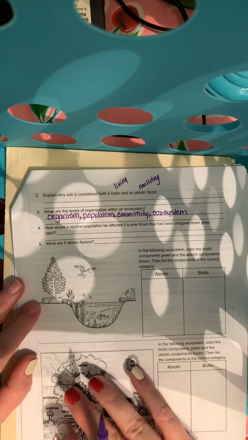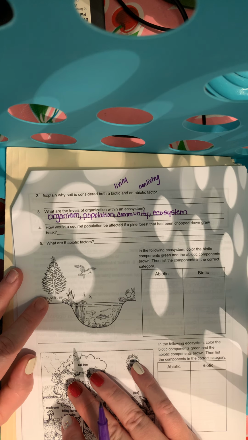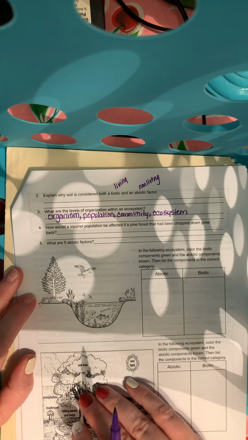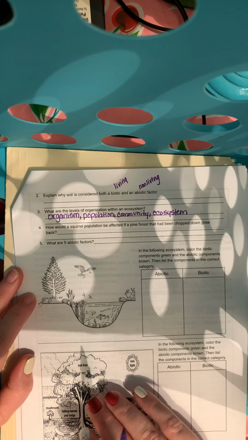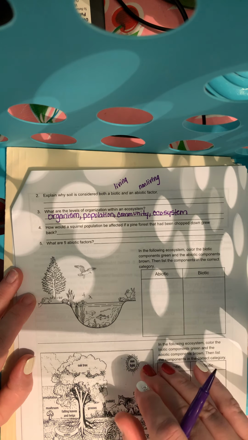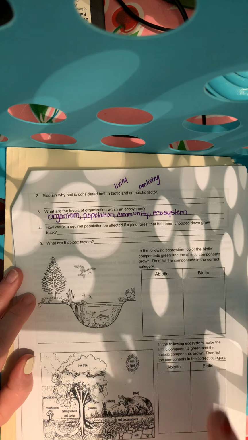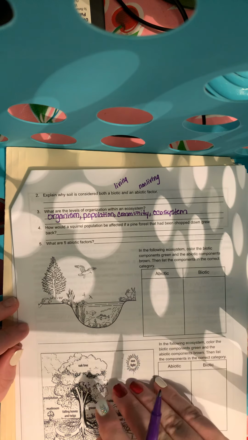Okay. How would a squirrel population be affected if the pine forest that had been chopped down grew back? Okay, so if the squirrel was living in the pine forest, then it got chopped down and it grew back, how is that going to affect him? What are 5 abiotic factors? That's so easy. You just go to your abiotic section right here. There's 1, 2, 3, 4, and 5 right there.